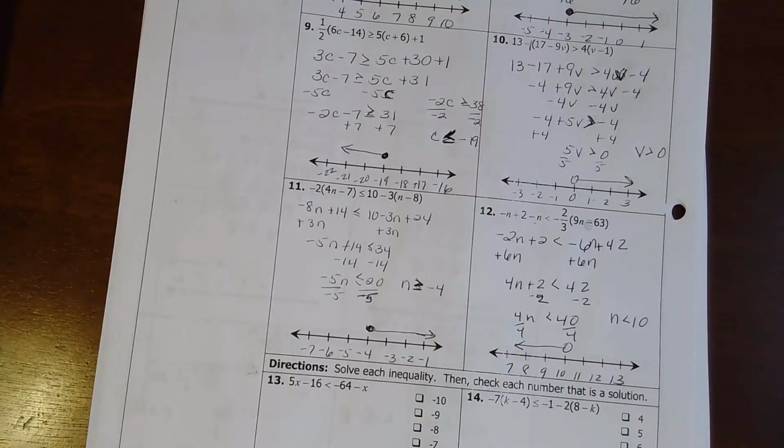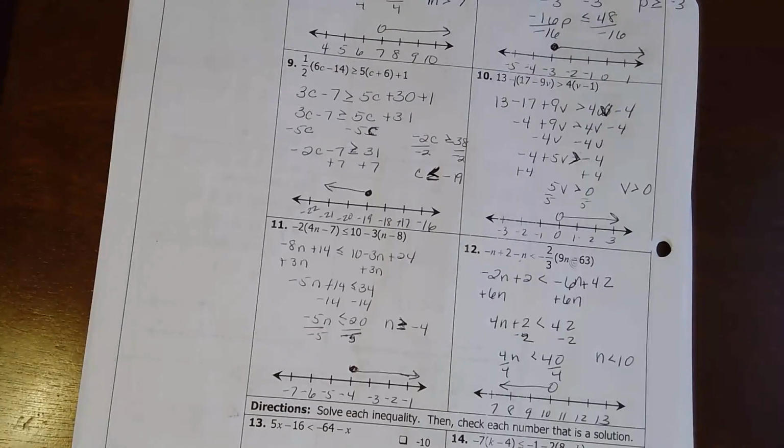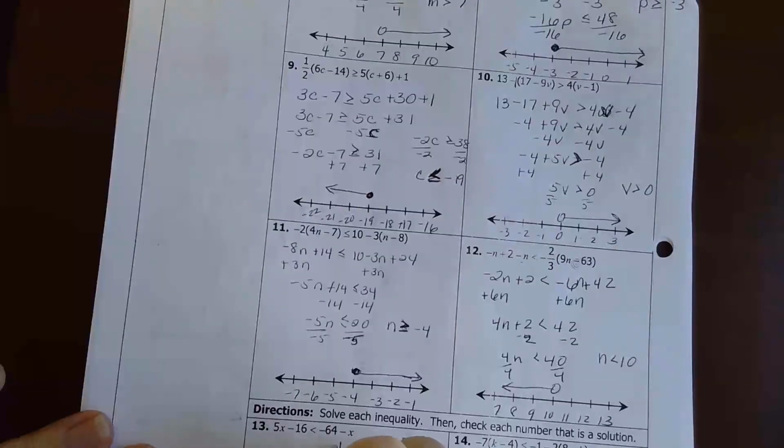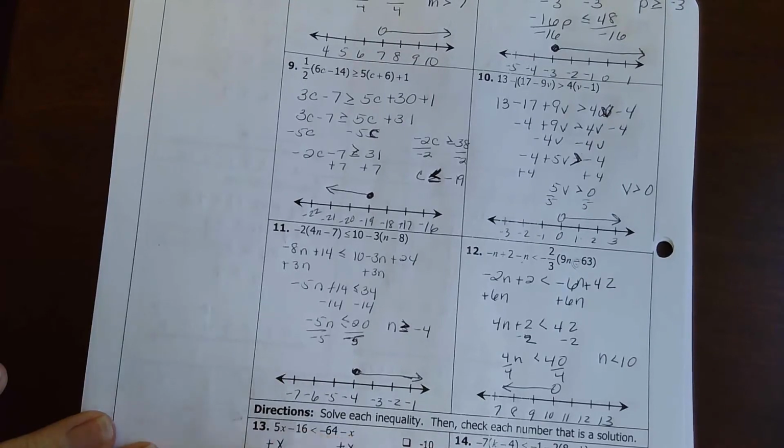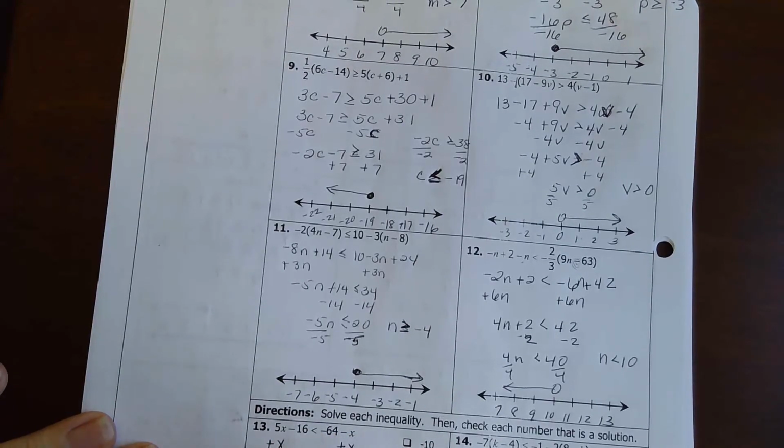All right, on to the next. The directions say solve each inequality, then check each number that is a solution. So we're going to first solve this, just like we've been doing. We're going to add x. So we get 6x minus 16 less than negative 64. Add 16.